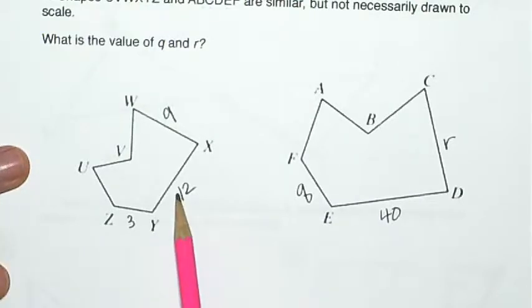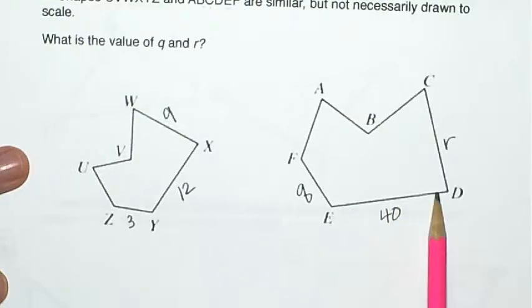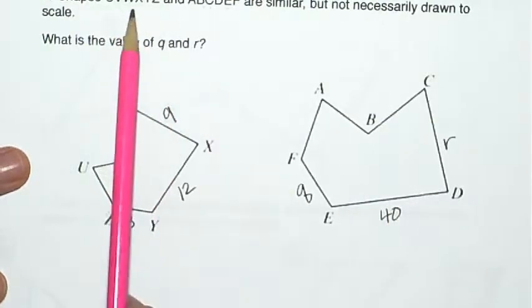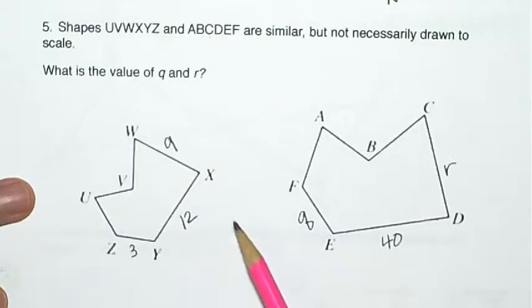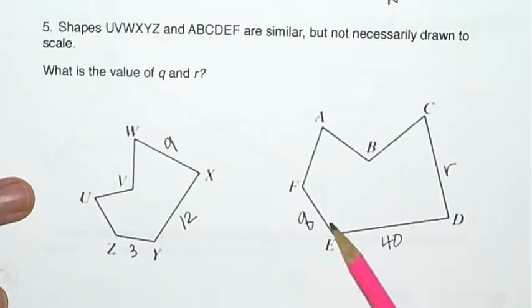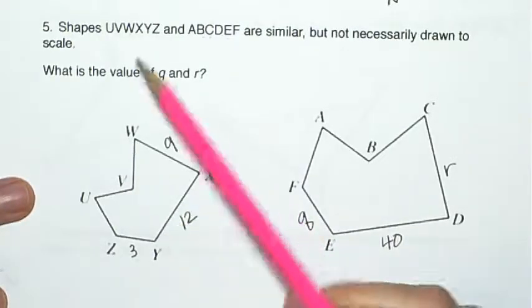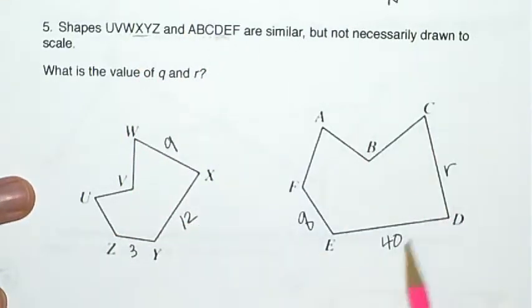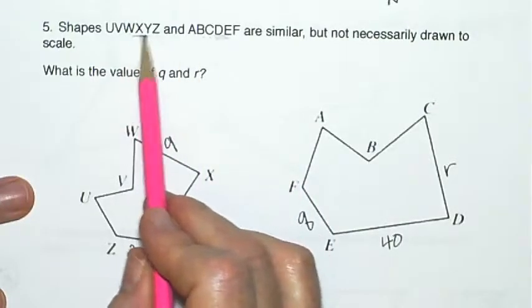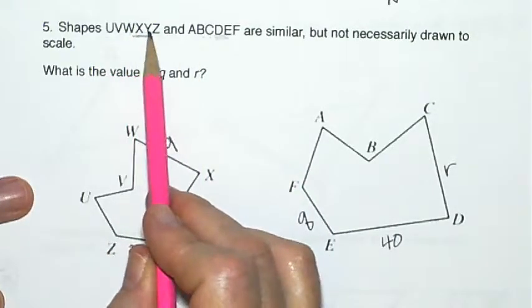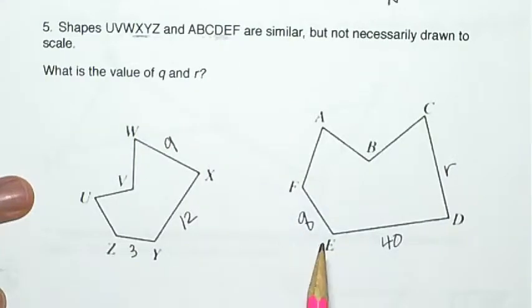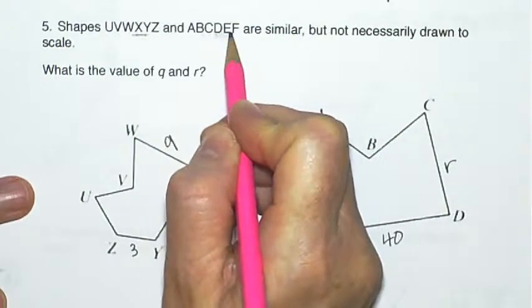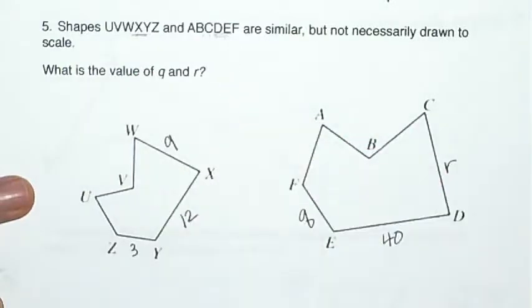Some people will just figure out the scale factor by figuring out that XY corresponds to ED. And I would just double check with the statement and make sure, if you're using this as your basis to get the scale factor, check and see, does XY, is it in the same position in this one as DE is in this one? And yes, they are. X and Y are the 4th and 5th letters, D and E are the 4th and 5th letters. So then we know that those do correspond. If it's written like that in the directions, then it's telling you which ones correspond.